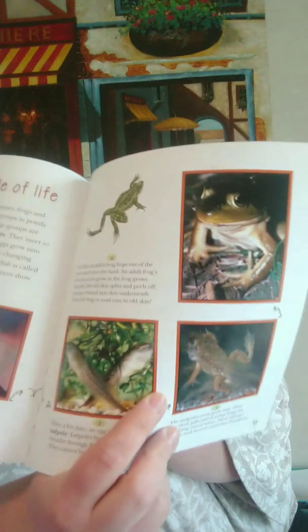The tadpoles soon grow legs. They lose their gills and develop lungs for breathing out of water. Their tail gets shorter and shorter until it disappears. And then finally, I'm going to read that top one, number 4. And that says, one day, an adult frog hops out of the water and onto the land.